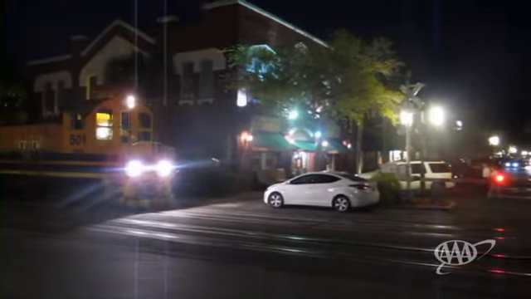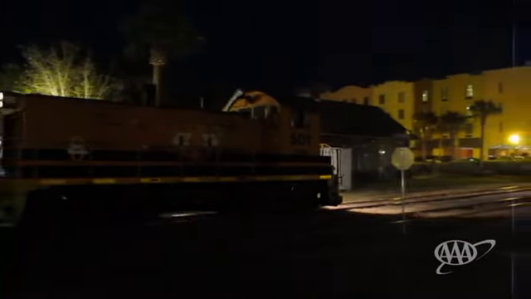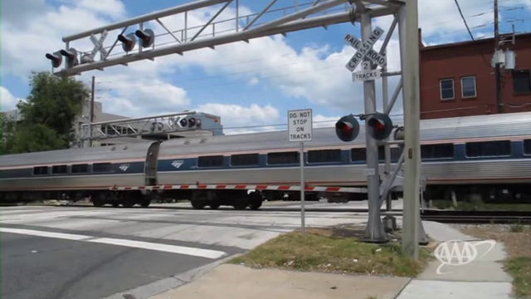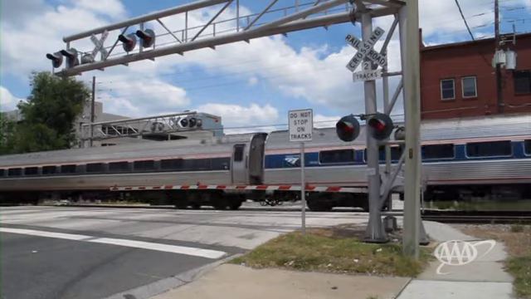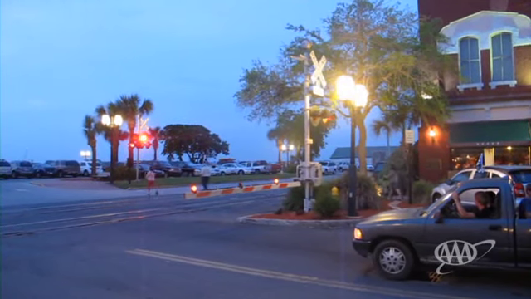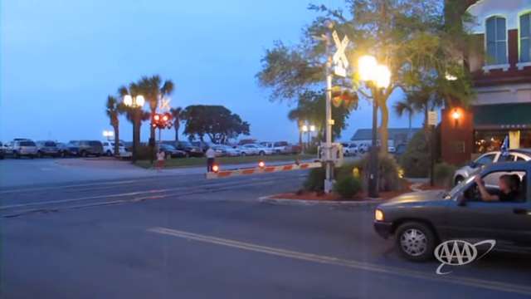Even if you don't see a train, never drive around lowered gates. It's illegal and deadly. Be aware that trains cannot stop quickly. Even if the train engineer sees you, a freight train that's moving at 55 miles per hour can take a mile or more to stop once the emergency brakes are applied. Do not get trapped on the tracks. Proceed only if you're sure you can completely clear the crossing without stopping.